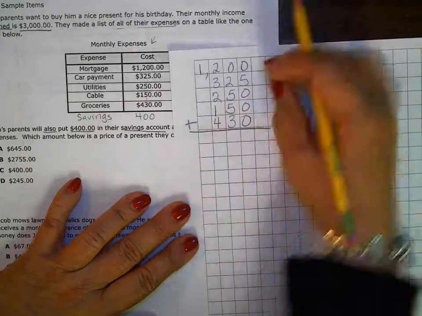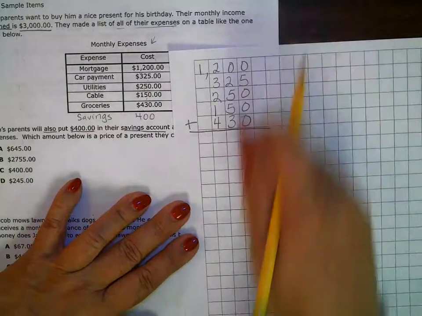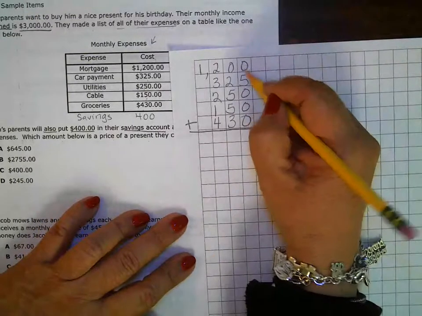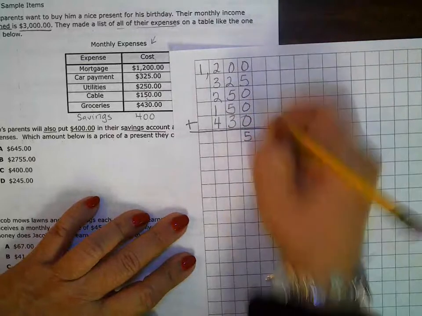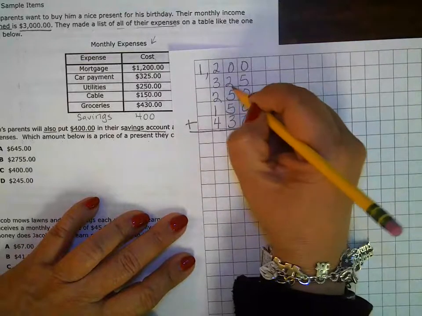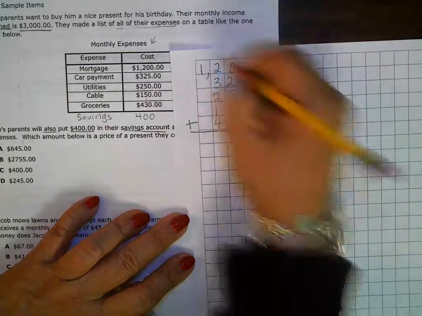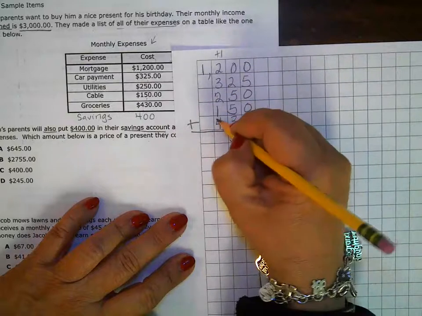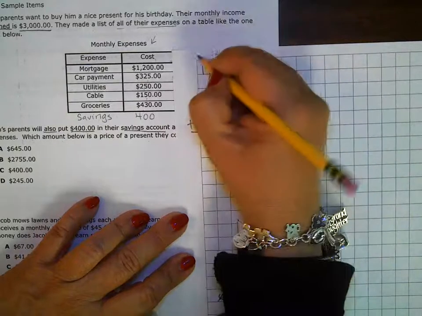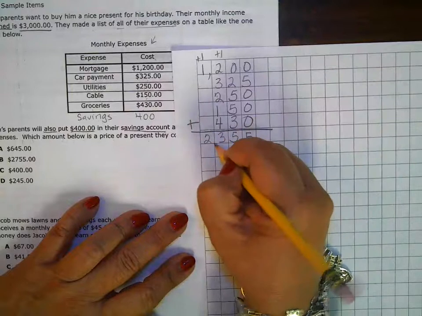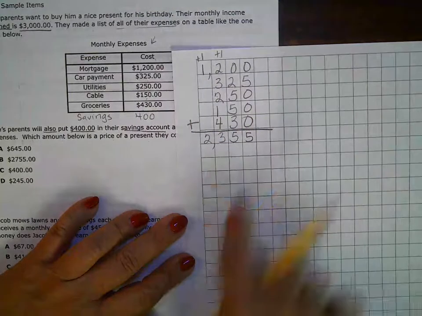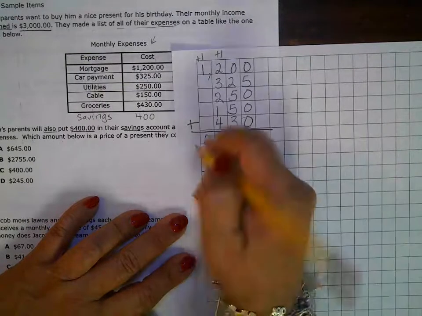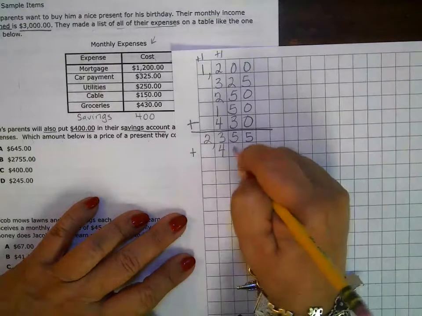Now remember, you can just group these. You don't have to stack them all at once. You can stack them in groups of two. So I'm going to go ahead and add these up. 0 plus 5 plus 0, 0, 0 is 5. 5, 10, 11, 12, 13, 14, 15. Regroup my 1. This is 3, 4, 5, 6, 7, 8, 9, 10, 11, 12, 13. And I regroup my 1. 1 plus 1 equals 2. So right now, just their expenses is $2,355.